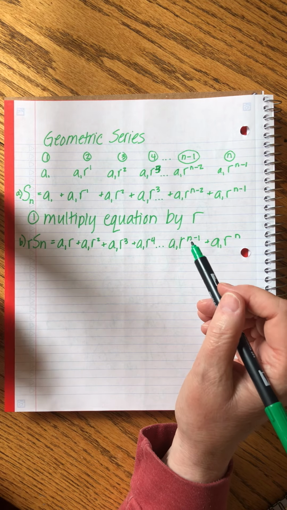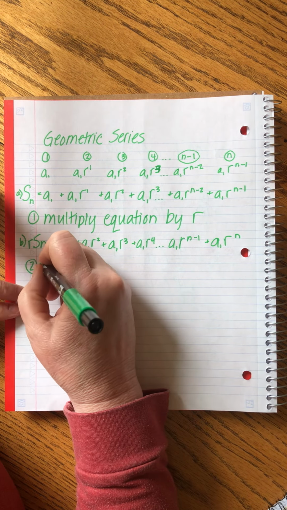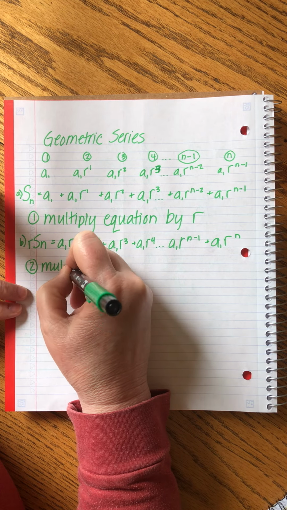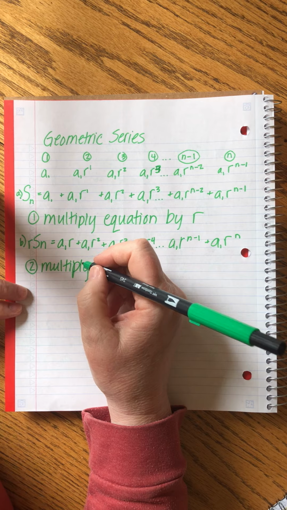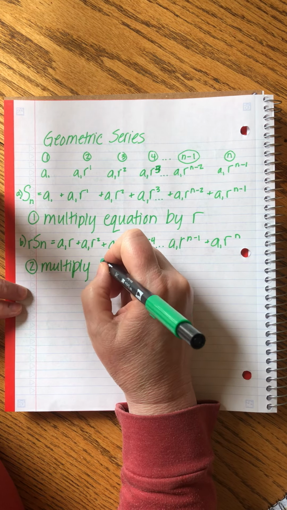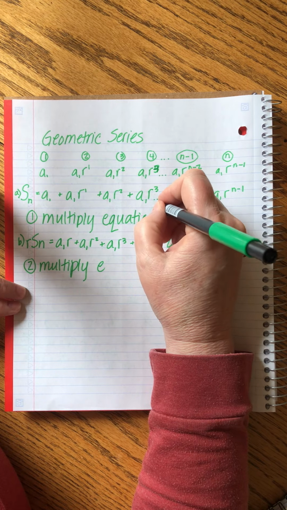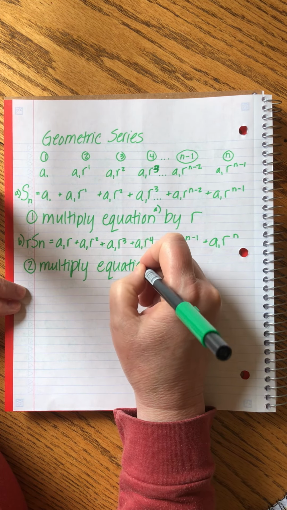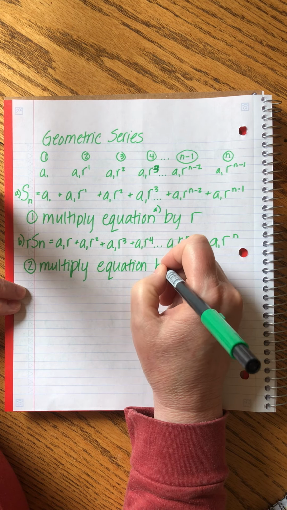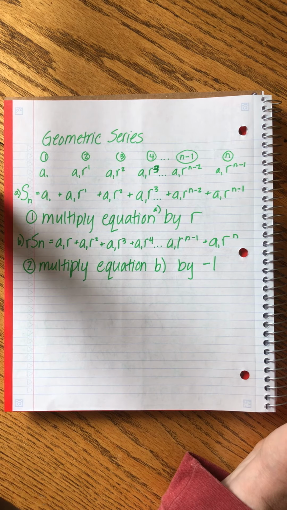Well, don't worry. Now, the second thing we're going to do, we're going to take equation B, and I'm going to write equation A here. We're going to multiply equation B by minus 1.